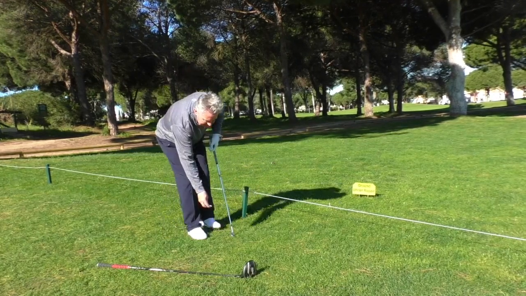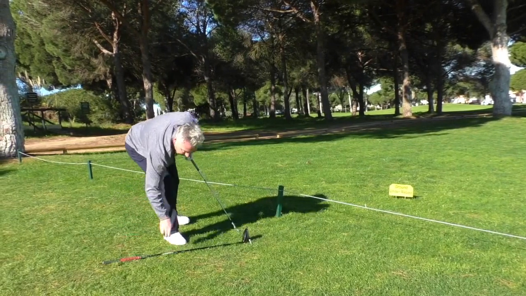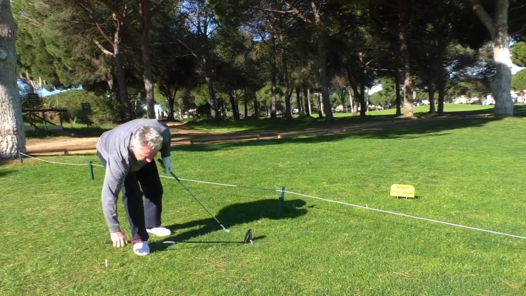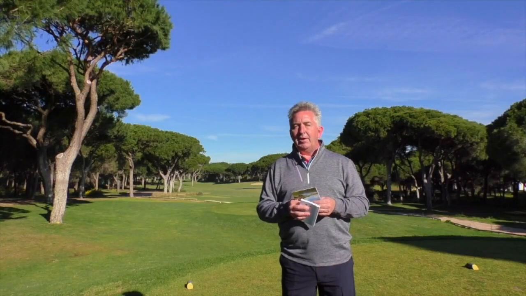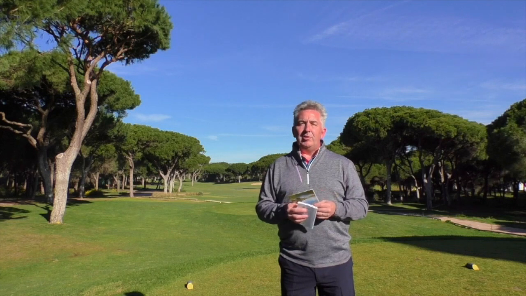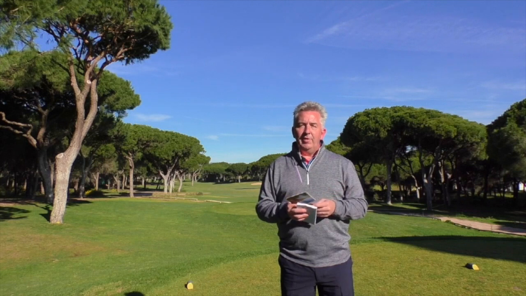So the thing just to remember there is that in some instances it will be a compulsory drop from GUR, in some it might be at your discretion. I do remember a few years ago when Bradley Dredge was trying to get his game back together, he was playing in a Euro Pro Tour event somewhere and got penalised for choosing to play from an area that was a compulsory GUR drop, so just be careful on that one.